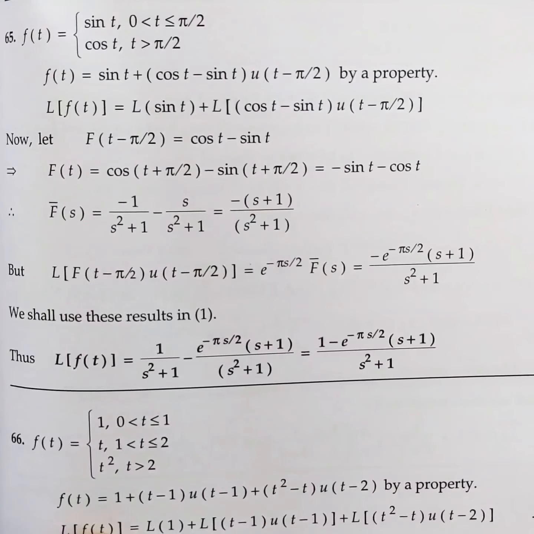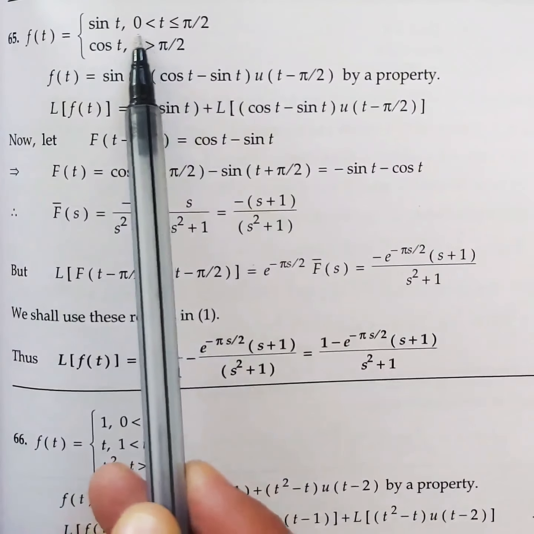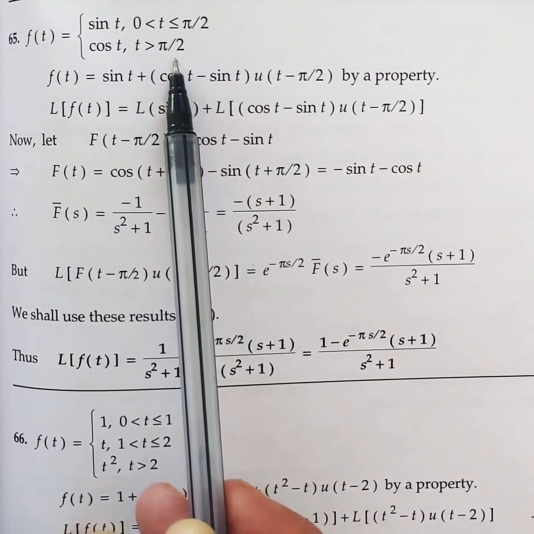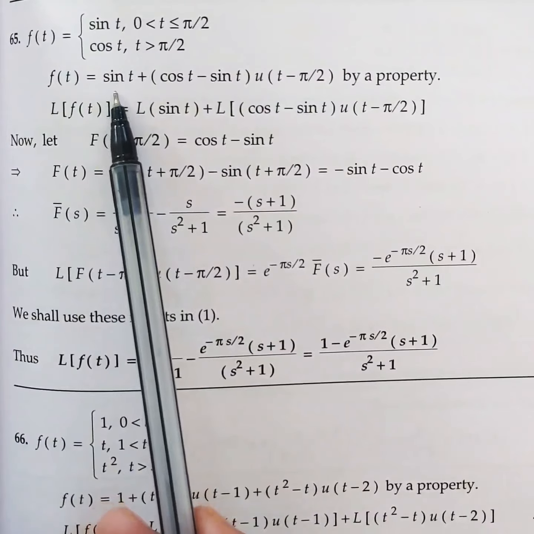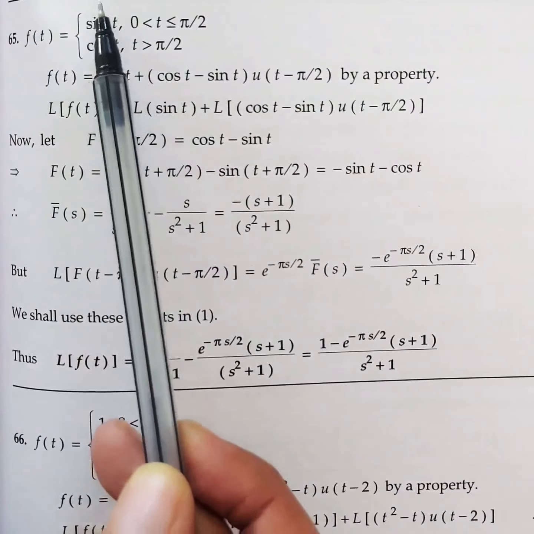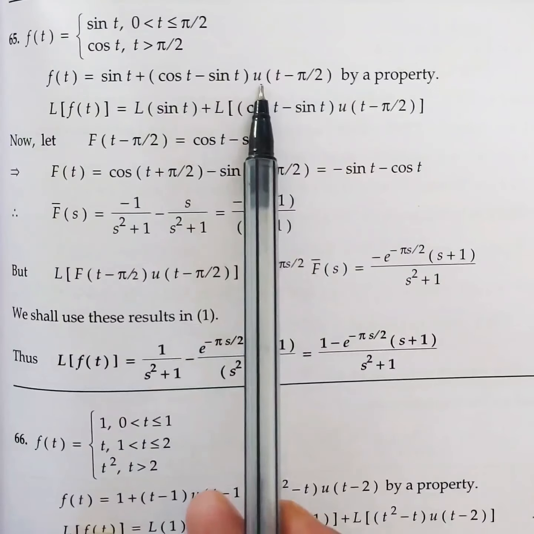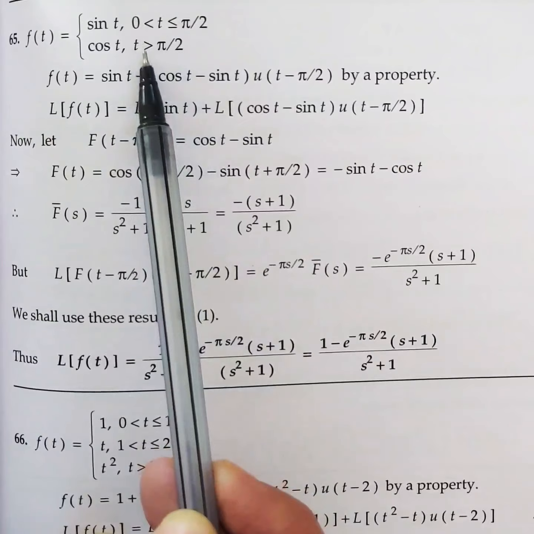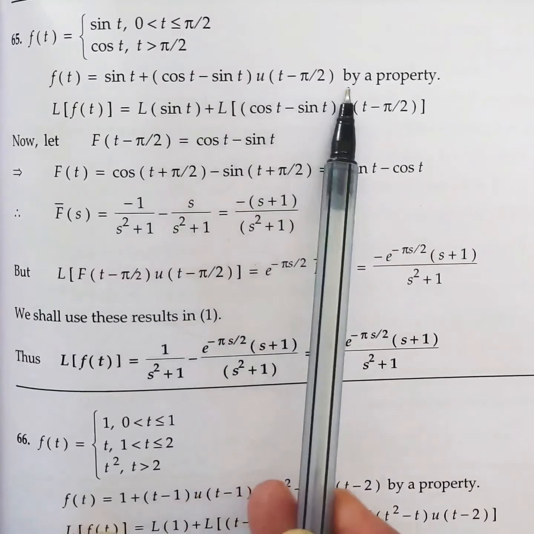Now let's see one more problem. f of t is equal to sin t in the interval 0 to pi by 2 and cos t for t greater than pi by 2. So how we will write the function f of t? First function, that is sin t, plus second minus first, cos t minus sin t into u of t minus pi by 2. Here we have t greater than pi by 2, so t minus pi by 2 we have to write. So this is a property.